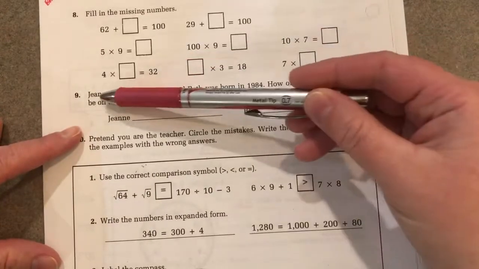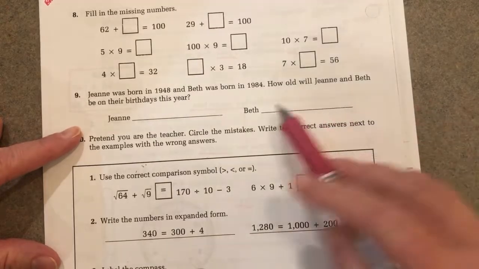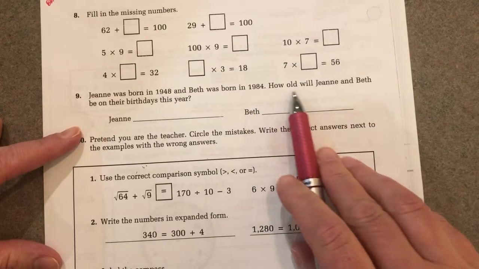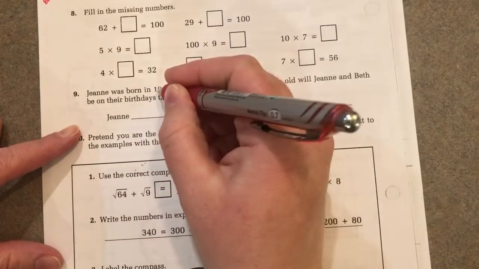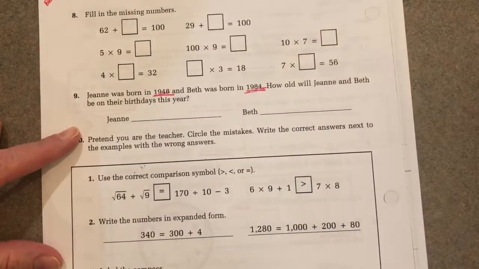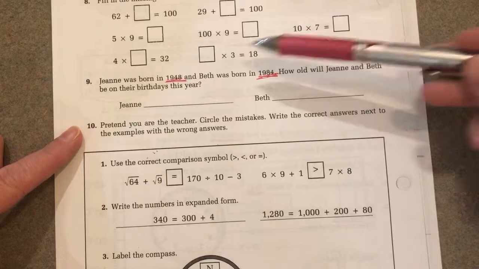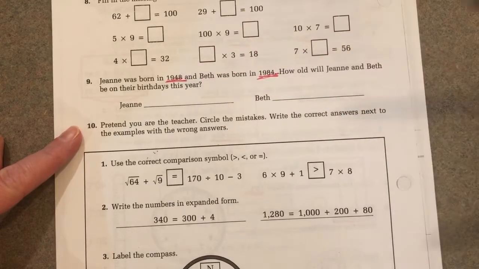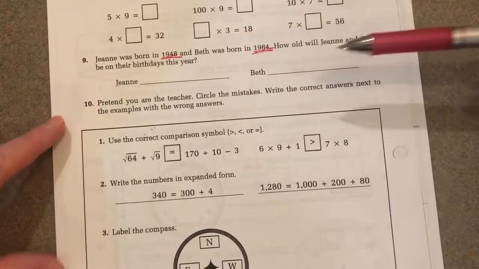Number 9, Jean was born in 1948 and Beth was born in 1984. How old would Jean and Beth be on their birthdays this year? So first you're figuring out for Jean and figuring out for Beth. And remember how to do that, to find the difference between their birth year and our year today. So figure out for Jean, figure out for Beth.